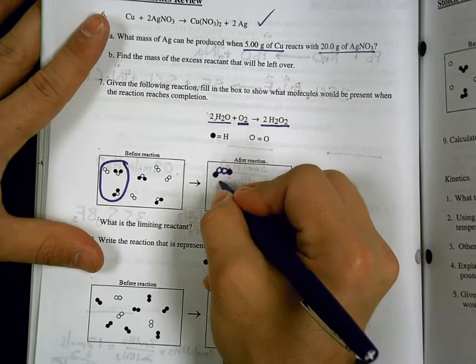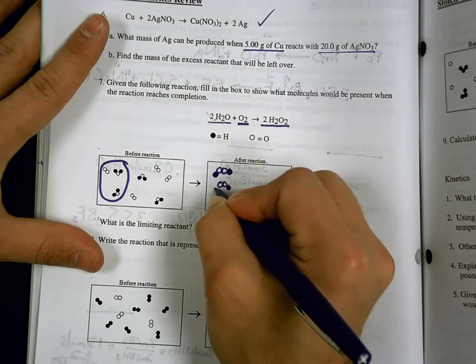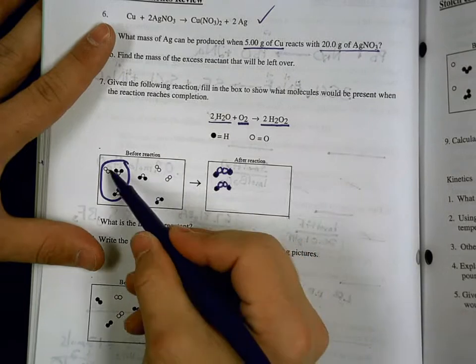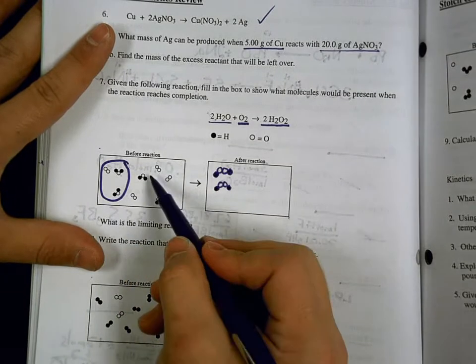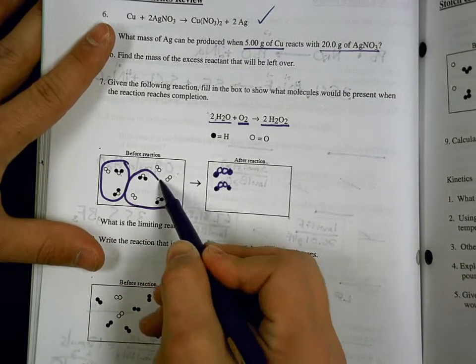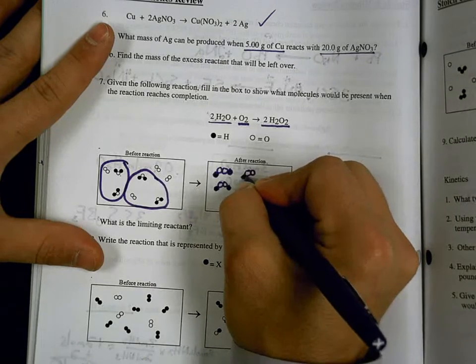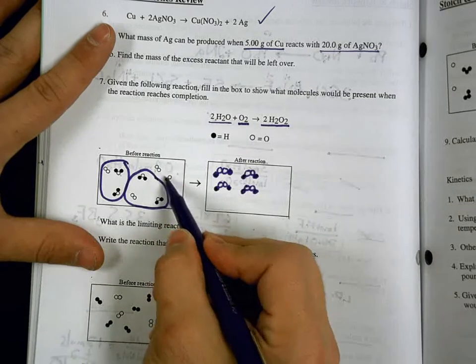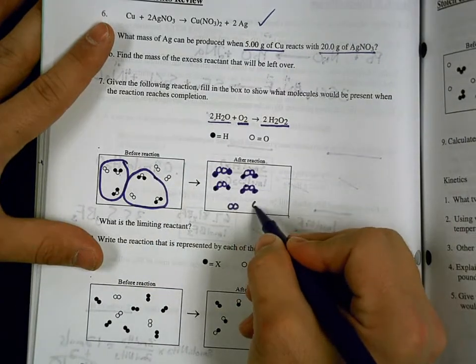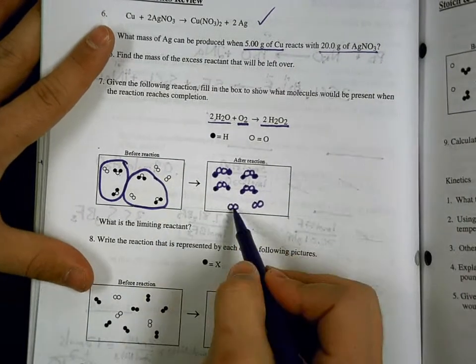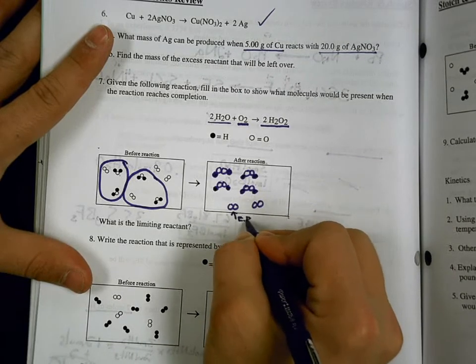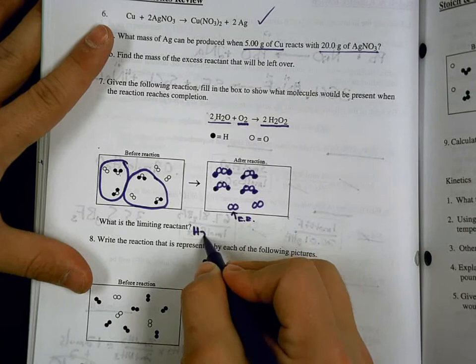So there's one H2O2, there's two H2O2. These two were made from these three molecules right here. Now another two waters and one oxygen are going to produce another two H2O2s. Now what happens with these two oxygens? I guess those guys are left over. So if the oxygens are left over, they would be excess reactants. And that makes the waters the limiting reactant.